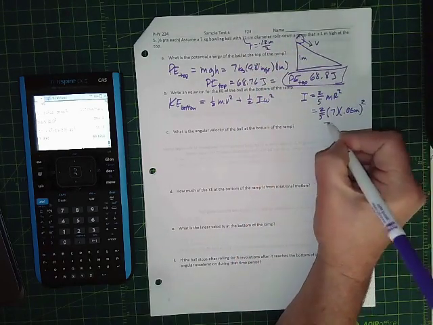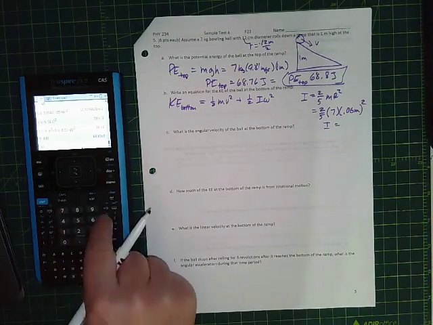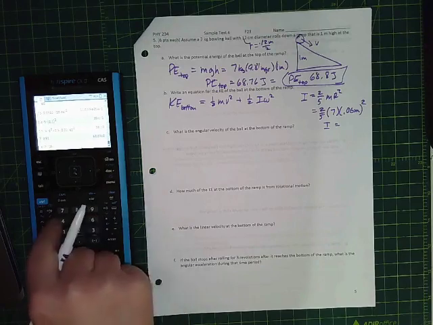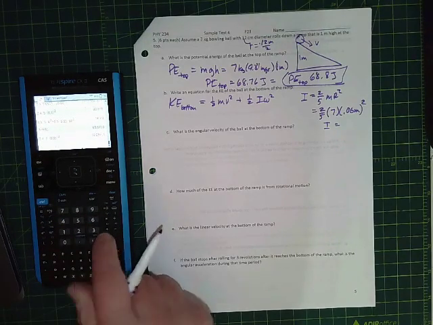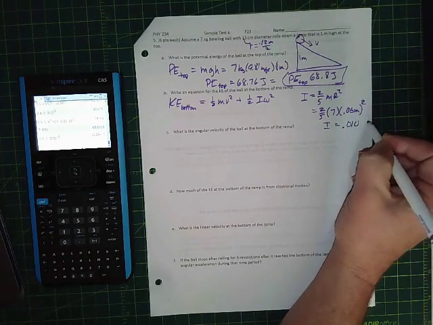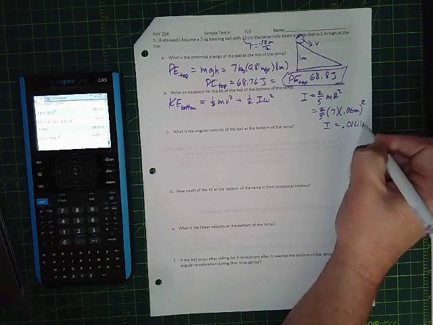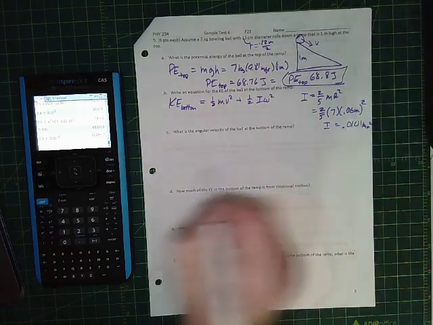So I is 0.0101 kilogram meter squared, just in case.